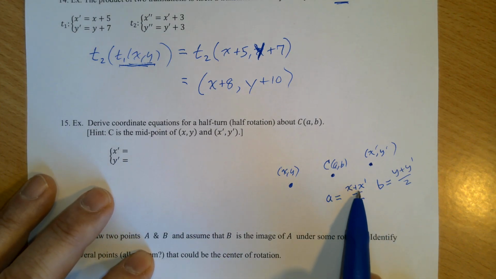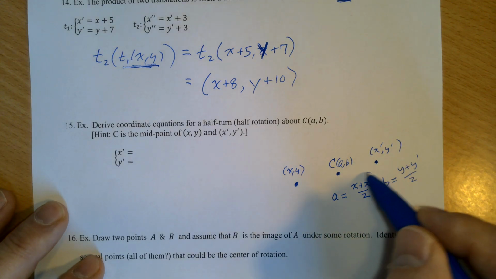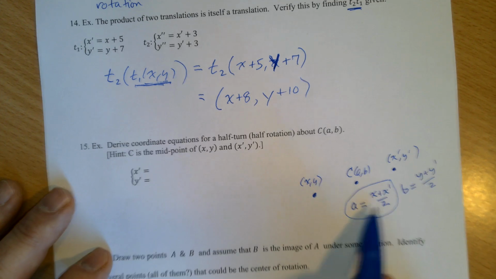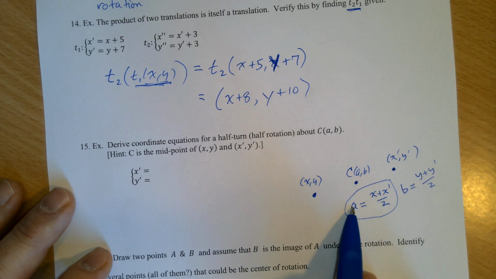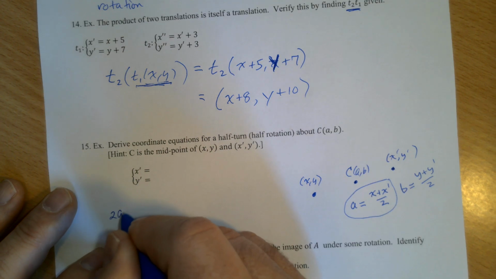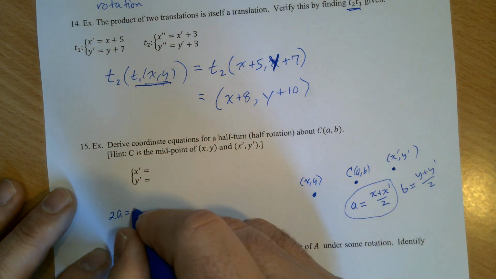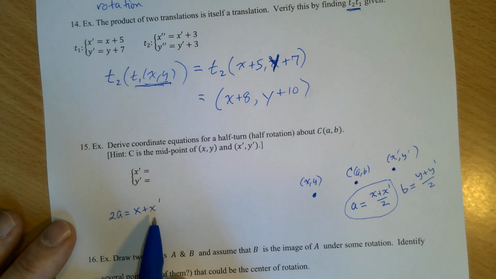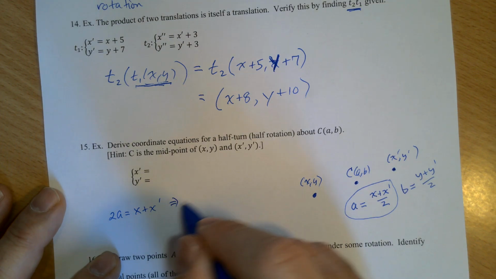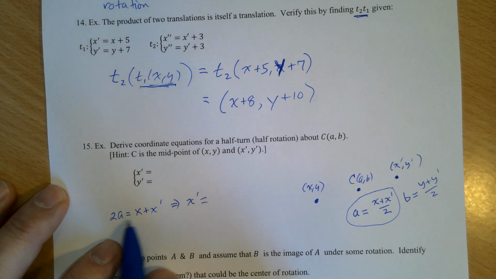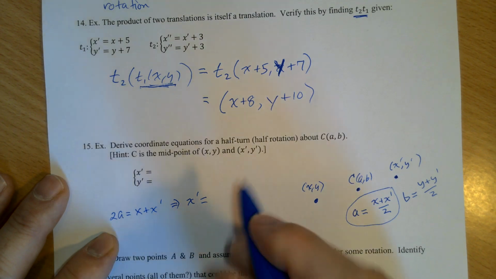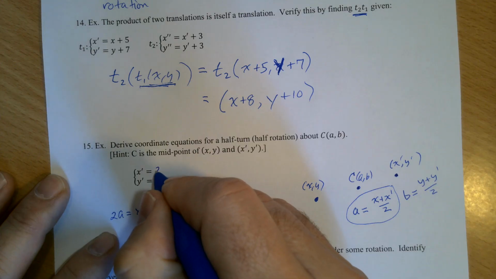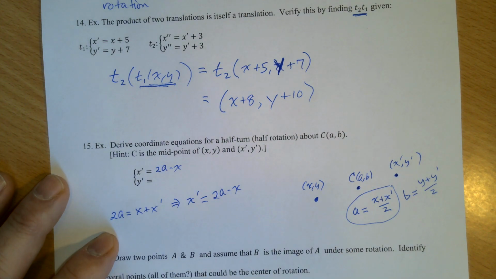So if I want to solve this, maybe I'll write it over here. Let's start with this. If I multiply both sides by 2 to get rid of this fraction, I'll get 2a equals x plus x prime. And I want to solve it for x prime. So that would give me x prime equals 2a minus x. So I can go ahead and write that here, 2a minus x.